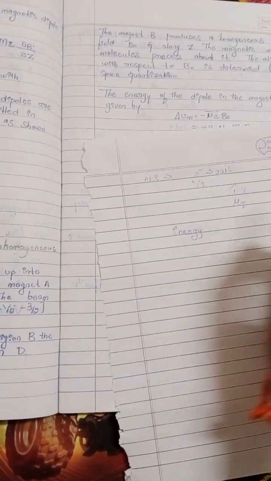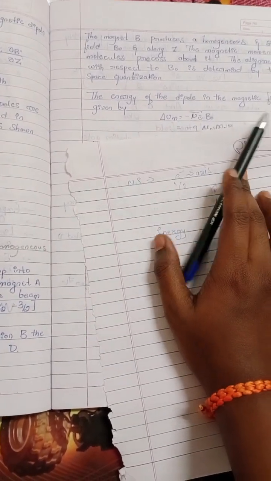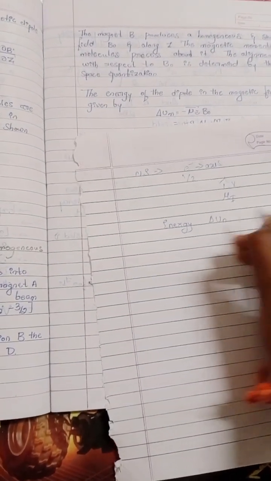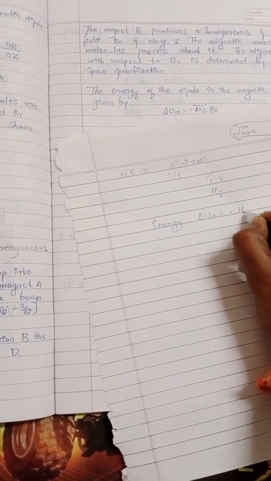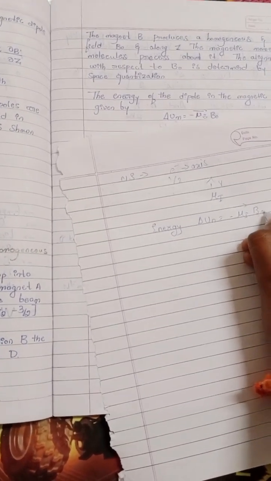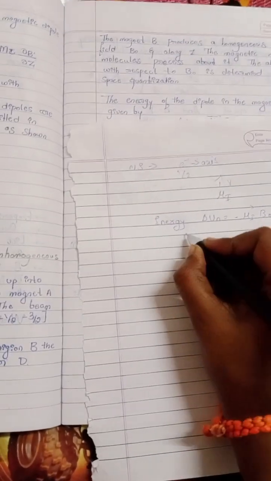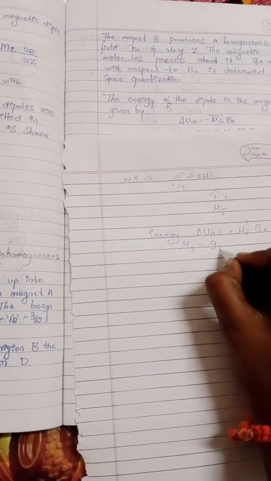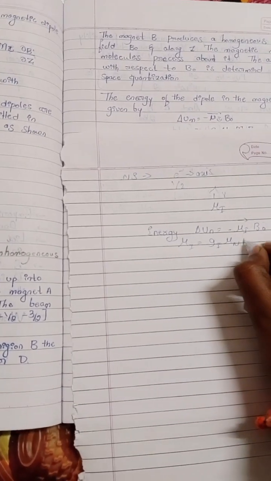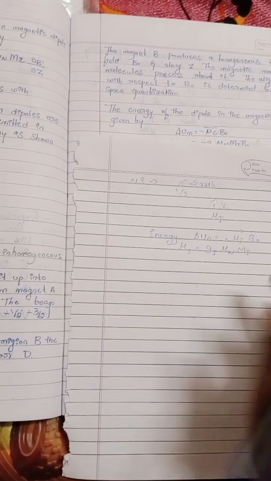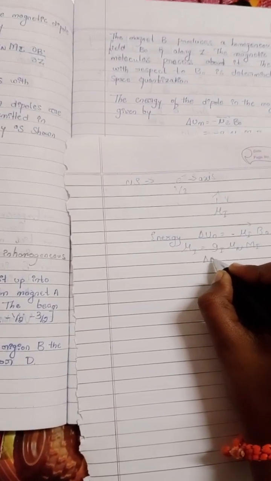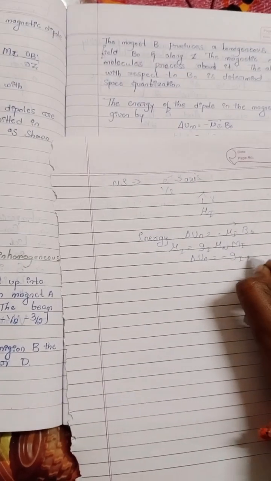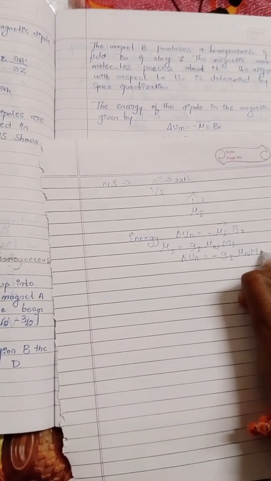So to find the energy, what we are doing, we are taking ΔUn that can be written as minus μI vector into B naught. This μI, we can substitute the μI value as gI μn into mI. Just substitute over here, and we get ΔUn is equal to minus gI μn mI B naught.